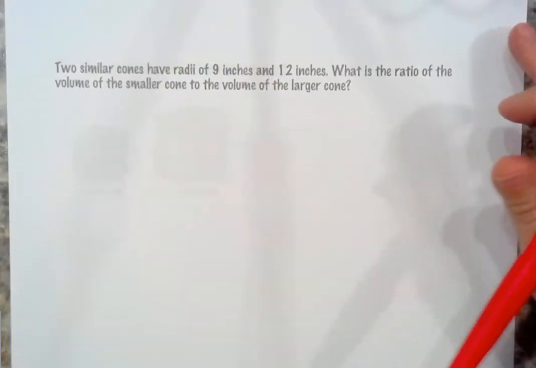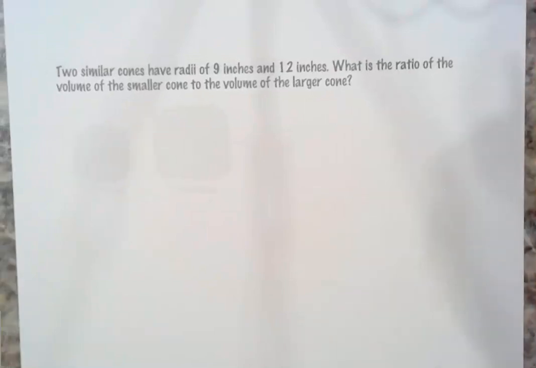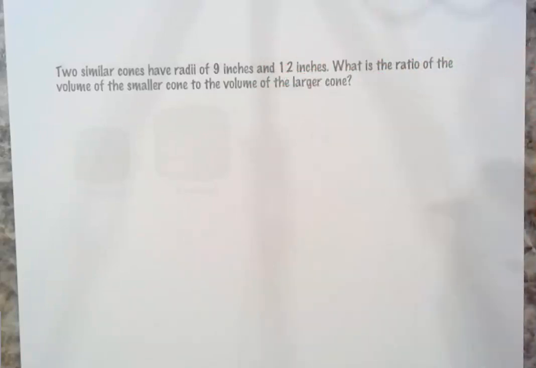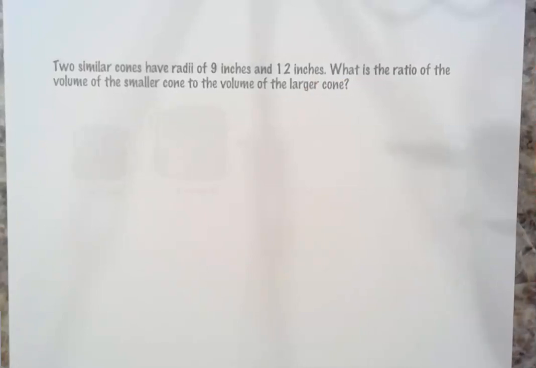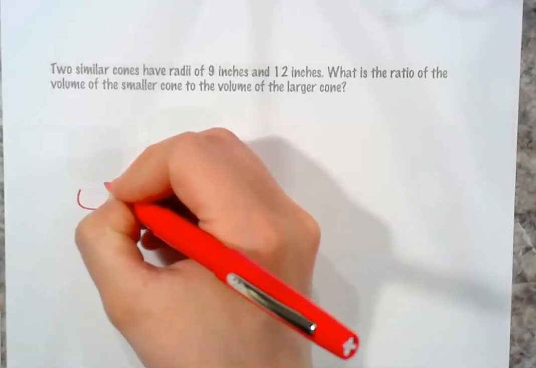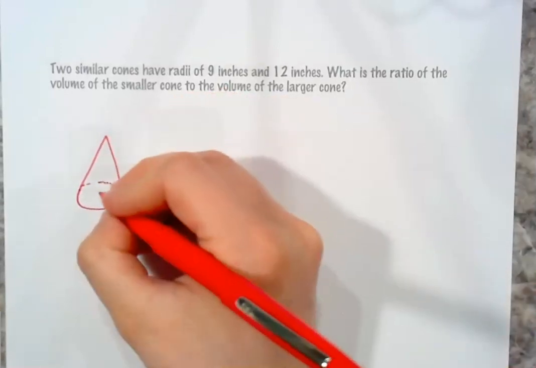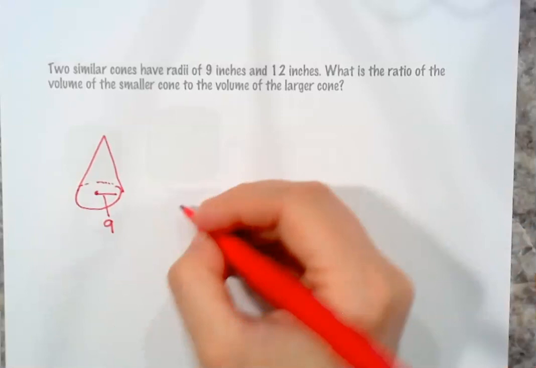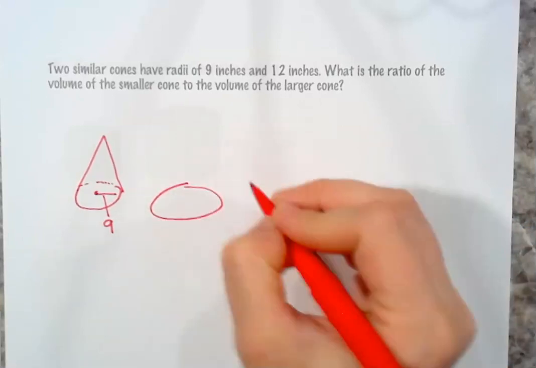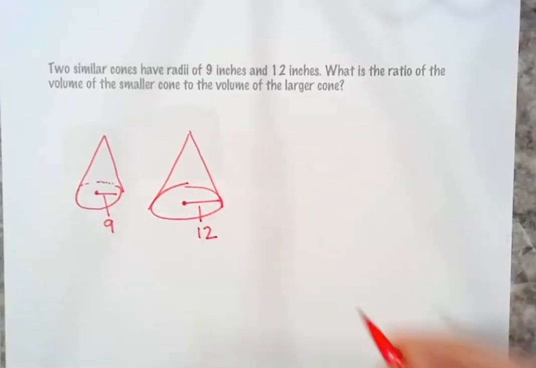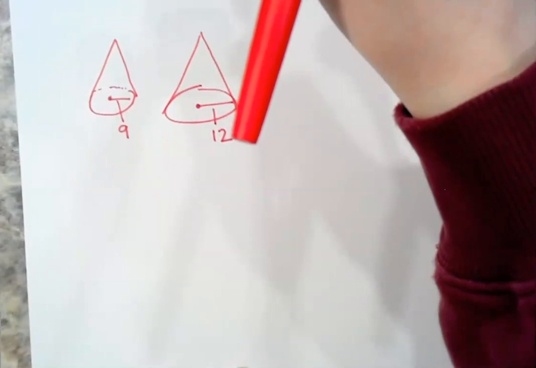Okay, here we go. It says we have two similar cones that have radii of 9 inches and 12 inches. What is the ratio of the volume of the smaller cone to the volume of the larger cone? Okay, how about we draw a picture? Because sometimes pictures help us. So I'm going to draw 2 cones, or attempt to. There's one cone. We'll make that one my smaller one. So that one has a radius of 9. And here is my larger cone, which has a radius of 12. Okay, give myself some space here.